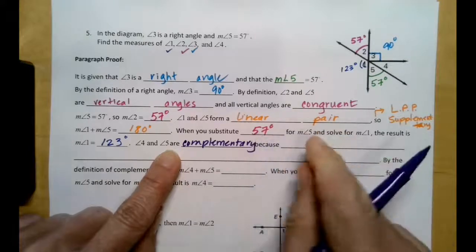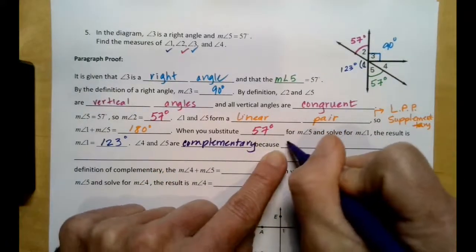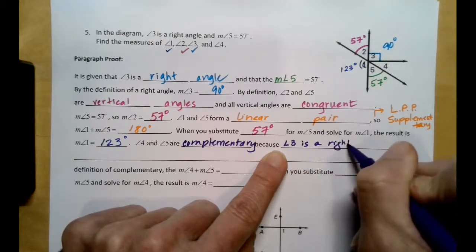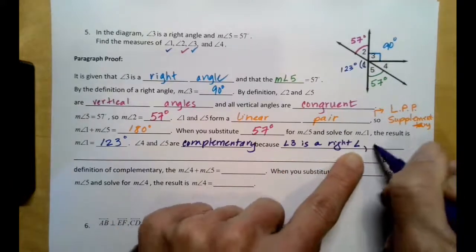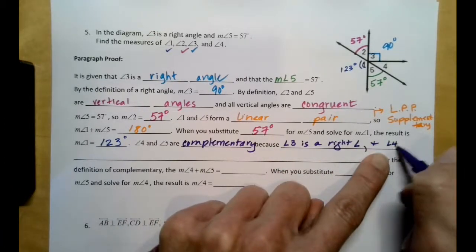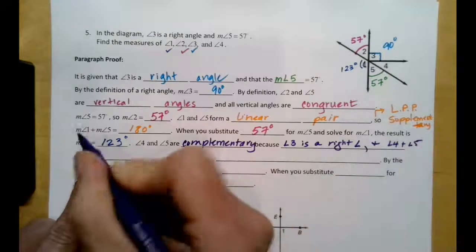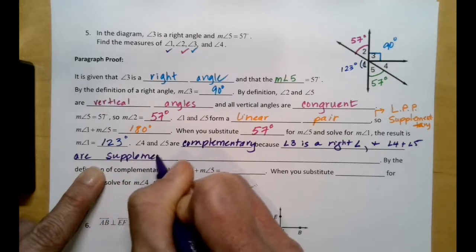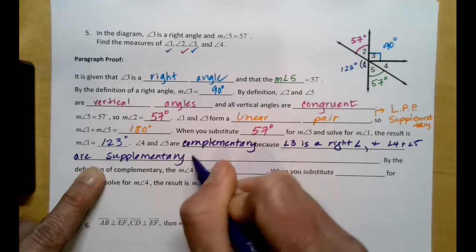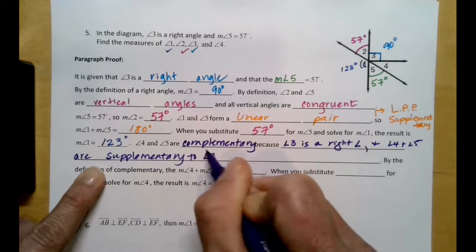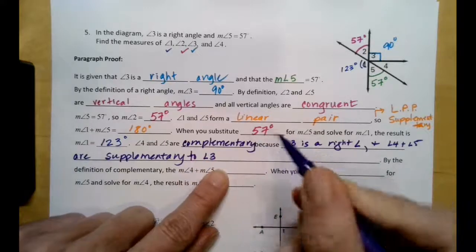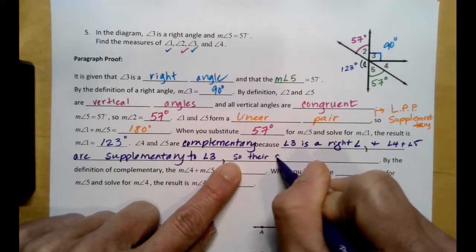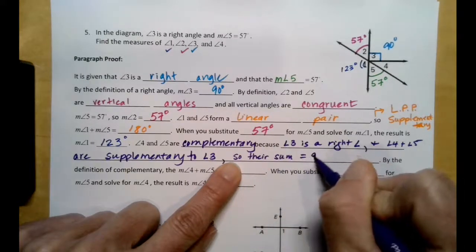And we can talk about why, because we can say that because angle 3 is a right angle, and angles 4 and 5 are supplementary to angle 3, which means their sum has to equal 90 degrees.